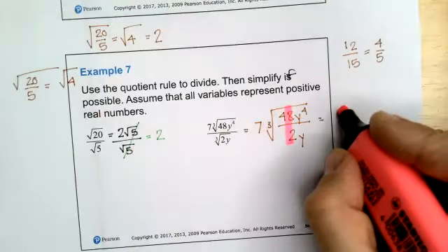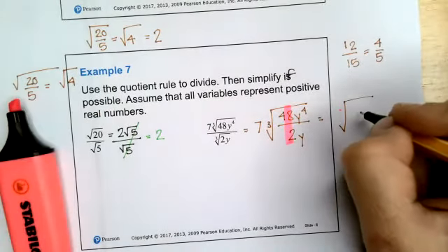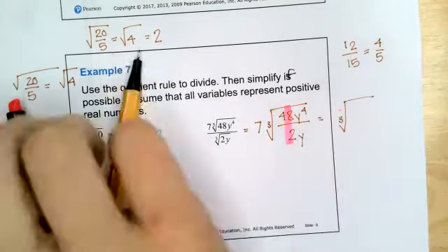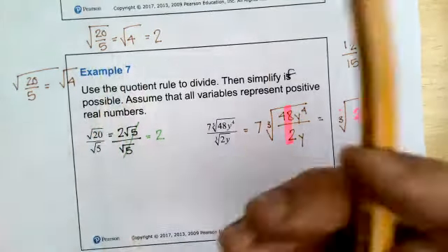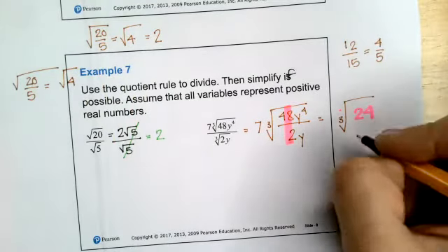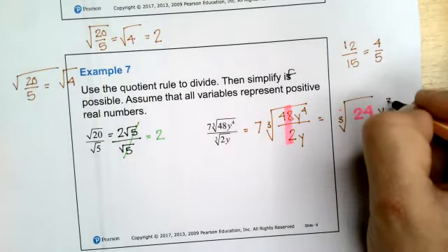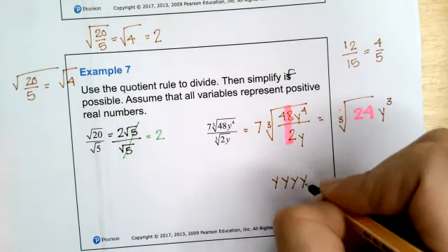So that becomes the cubed root of 24. And our rule for subtracting exponents is y to the 4th divided by y is y to the 3rd.